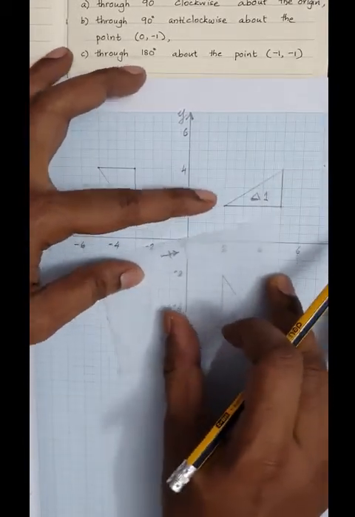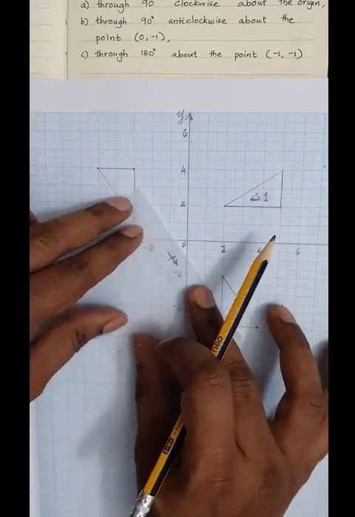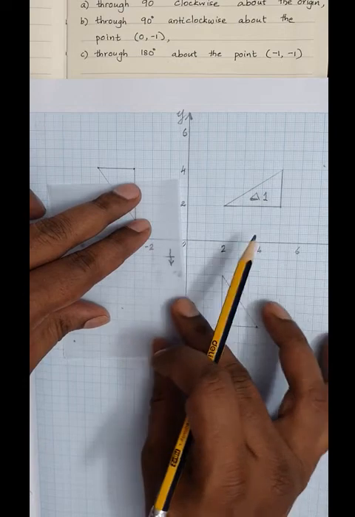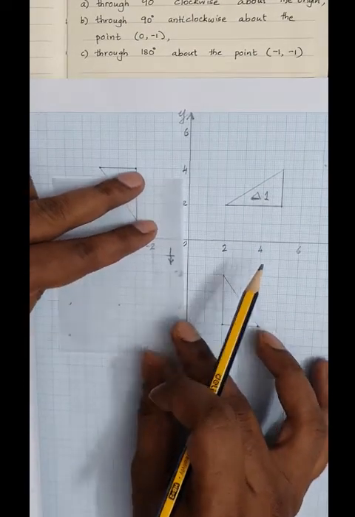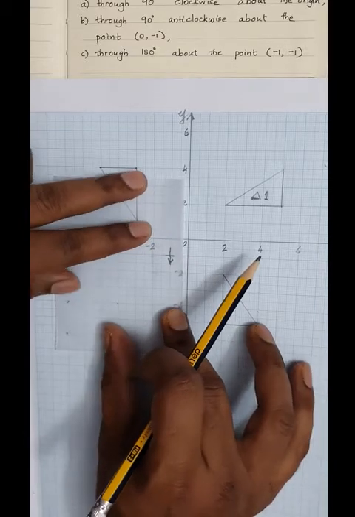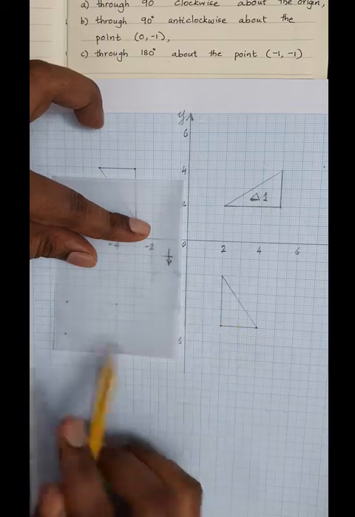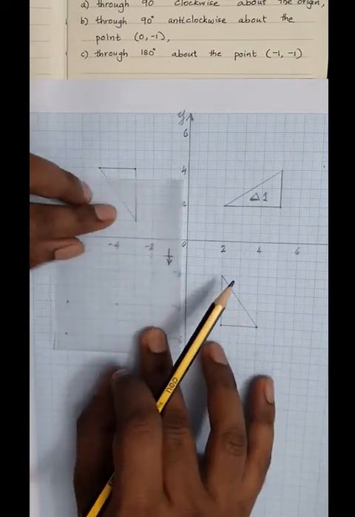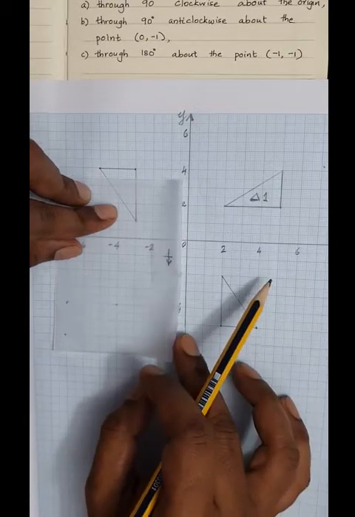So it's rotated. Don't change the position of the center. It's -1, -1. So now it has rotated almost 180 degrees. 3 points should fit the grid. So I have rotated this 180 degrees. 3 points fit the grid. I can lift the tracing paper. Now I lift the tracing paper and mark the 3 points.